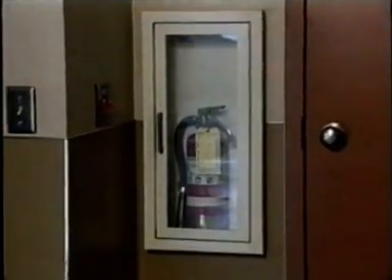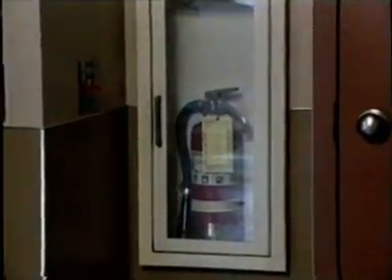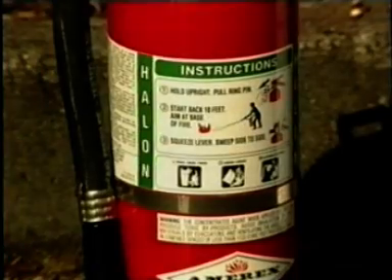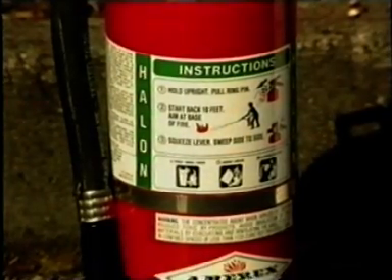The classification and ratings must be clearly marked on the faceplate of all extinguishers. It can be marked with a letter and number, such as this one, or it can be marked with a picture symbol marking, such as this.